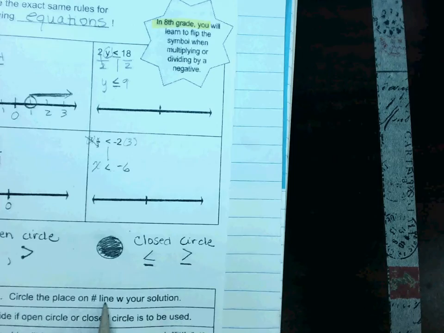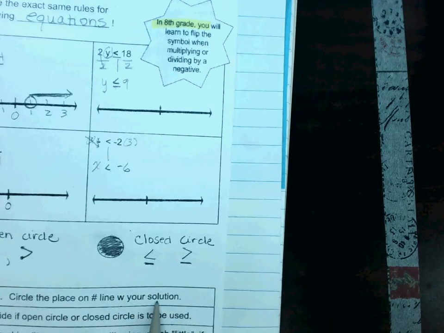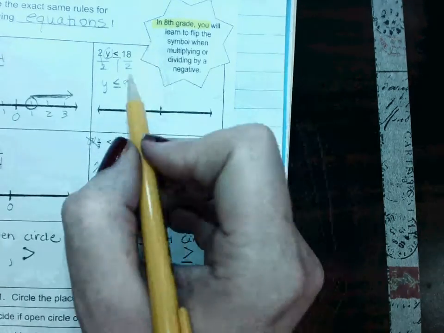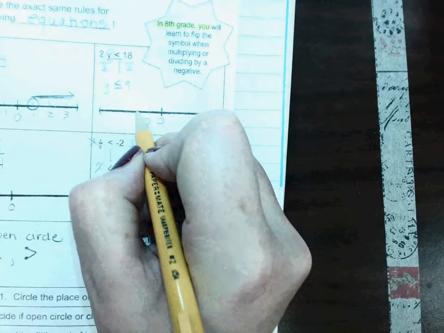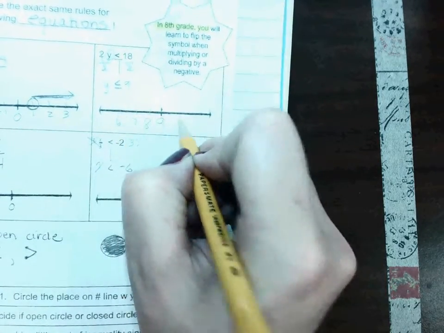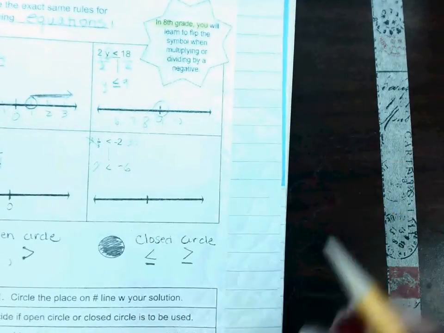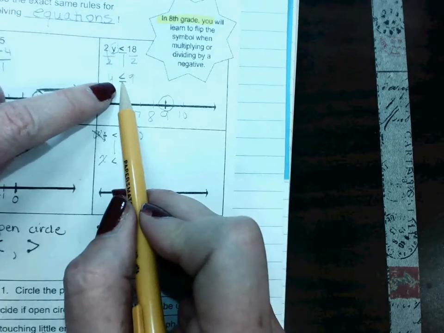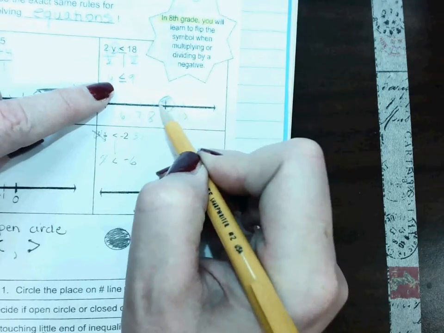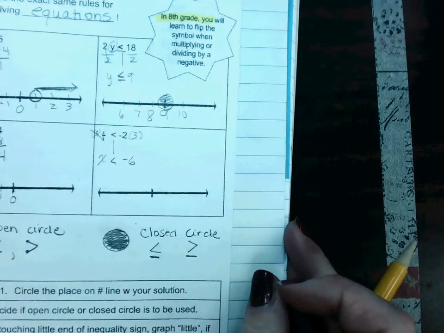Let's look at number 2. Circle the place on the number line with your solution. Well, you know, my answer was 9. I can just put a 9 on there. Obviously, this would be 8, 7, 6. This would be 10. So I'm going to circle where 9 is. Decide if it's an open or closed circle. I have a mustache. I'm going to close in my circle.